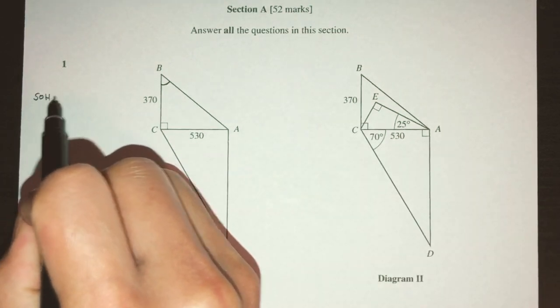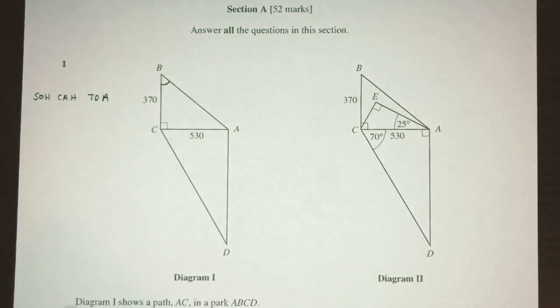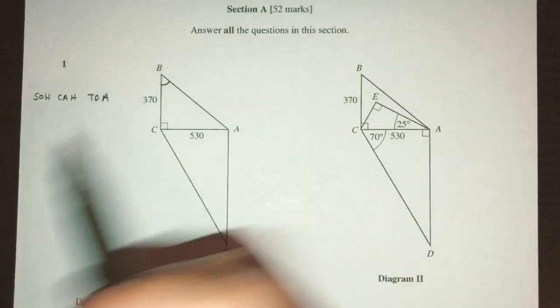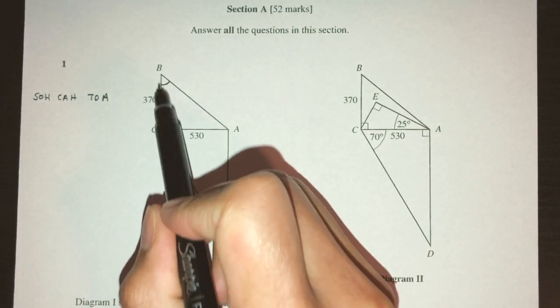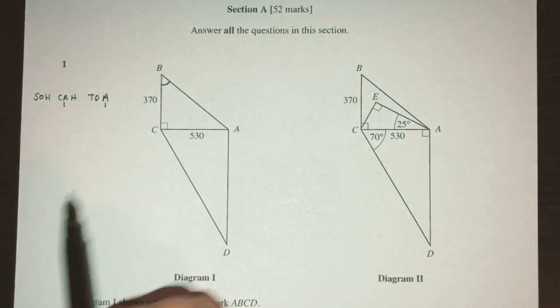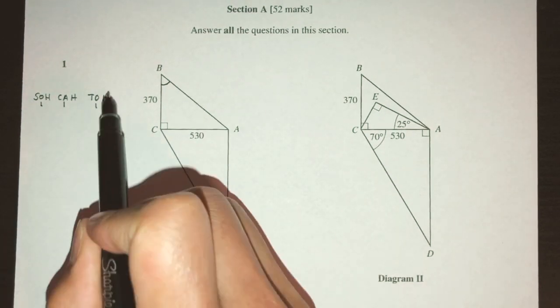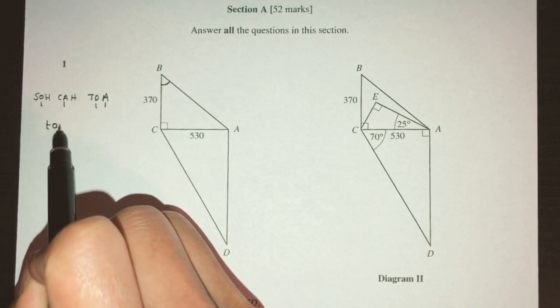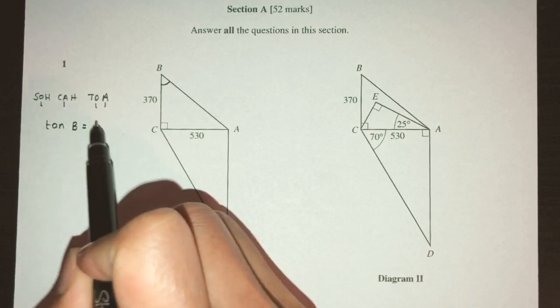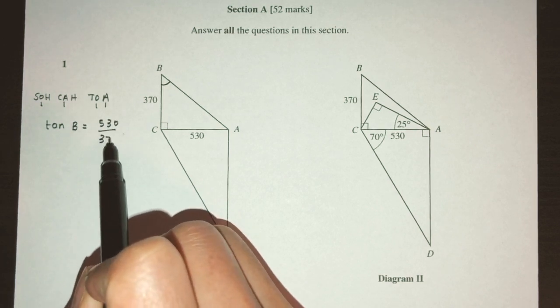SOHCAHTOA. So let's call this angle B. This is the A side for adjacent side. This is our O side for opposite side. So we have to use tan. Tan of the angle B is equal to the opposite side over the A side.